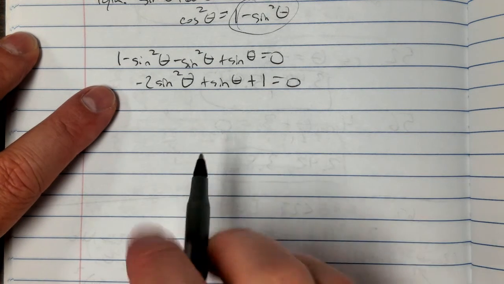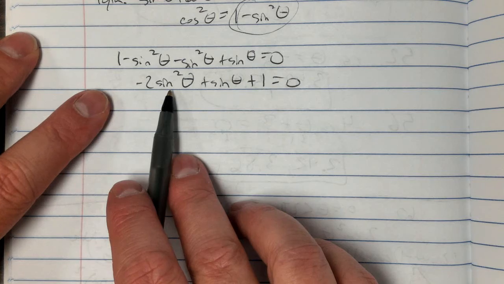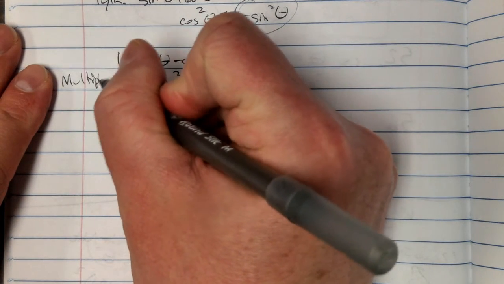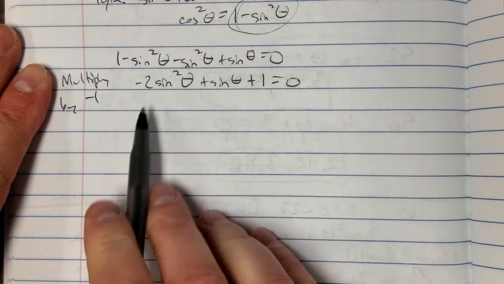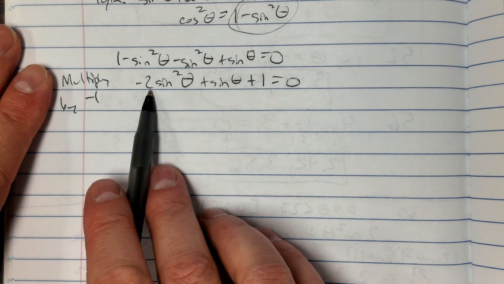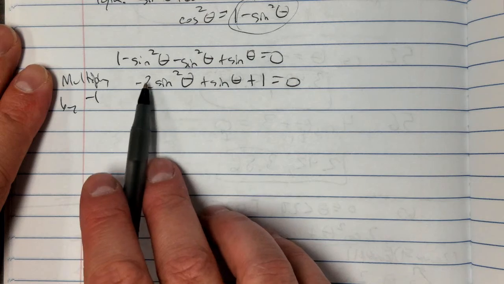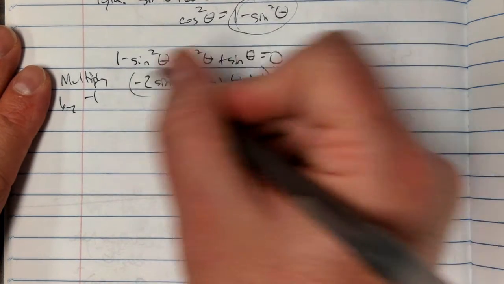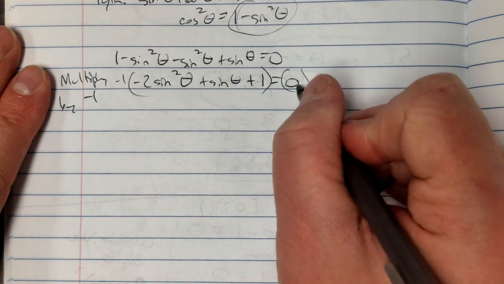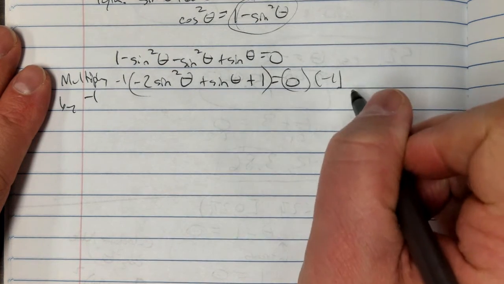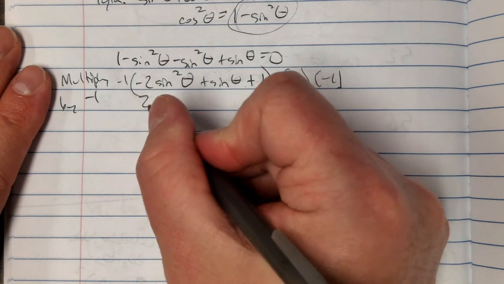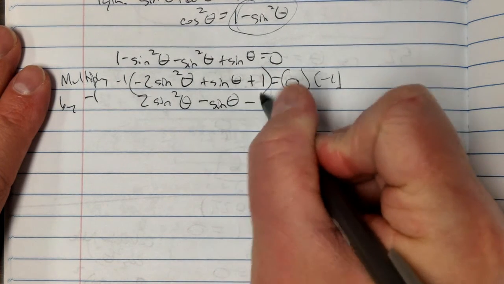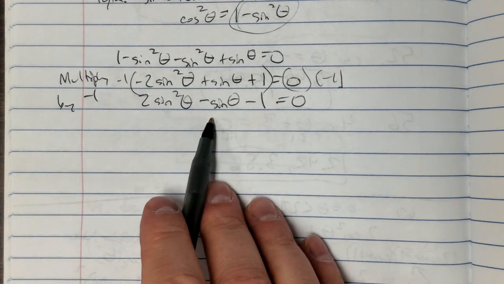What we want to do next is multiply by negative 1 so that you have a positive number there. So we're going to multiply all those by negative 1, and we're going to multiply the 0 by negative 1. So that basically changes the sign of everything, because by doing this, it's going to be easier to factor.